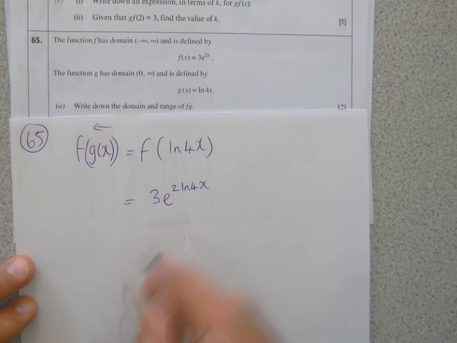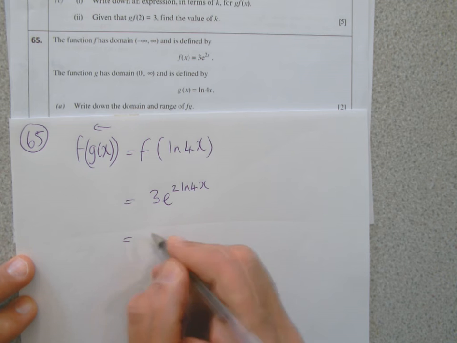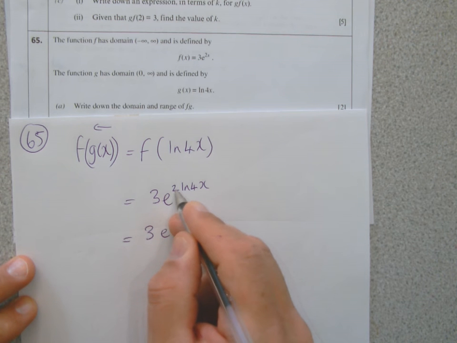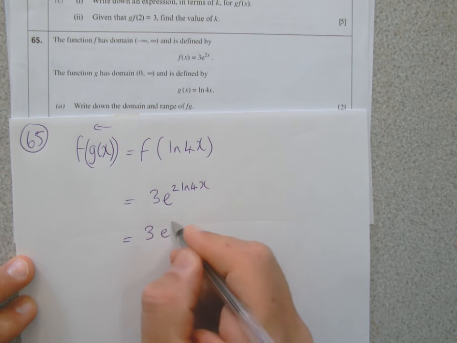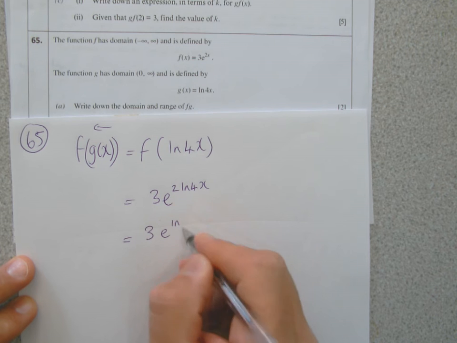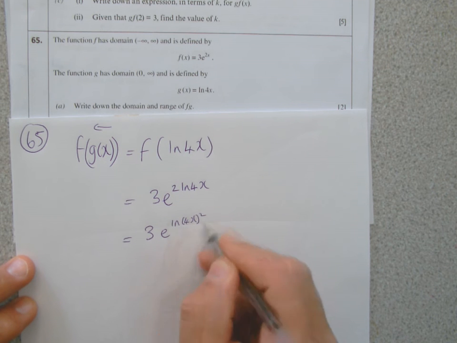I wouldn't leave it like that because there is something we can do here to make this a lot better. What I would do is 3e to the power, now this 2 in front of the ln, we can use laws of logs because we can take it up as a power. So this would be ln, and as it's going to be a power, it's the power of all of this, so it'll be 4x all squared, taking the 2 up.